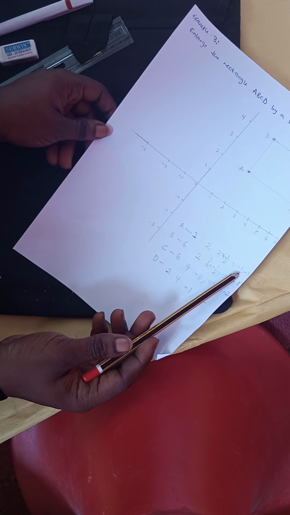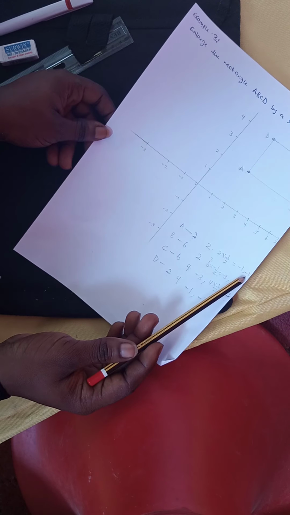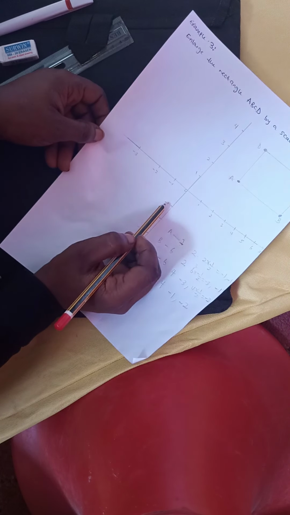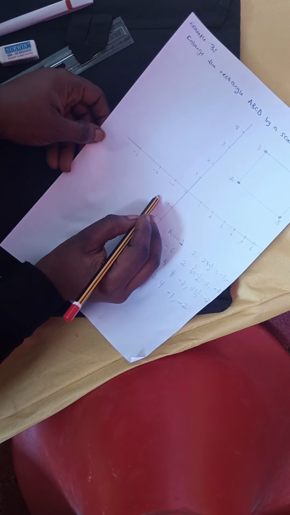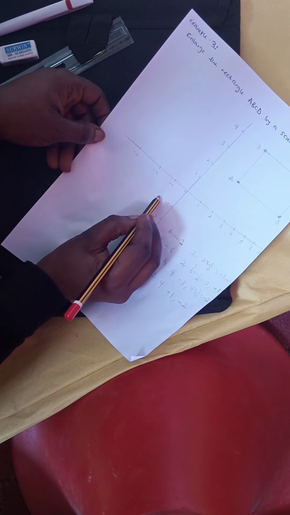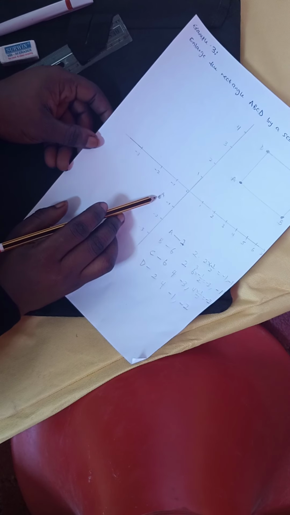So we'll trace it on where we have minus 1 on the x-axis and minus 1 on the y-axis. Minus 1 on the x-axis, this is it. Trace it down to minus 1 on the y-axis, which is this. So let's have our first point. This is our point A here. Our point A is here.